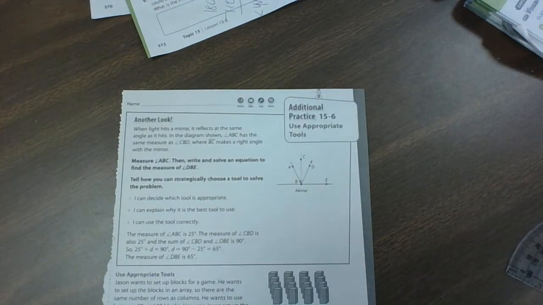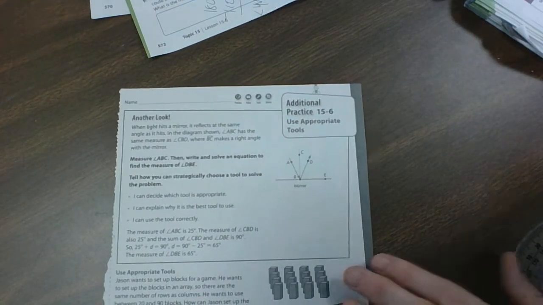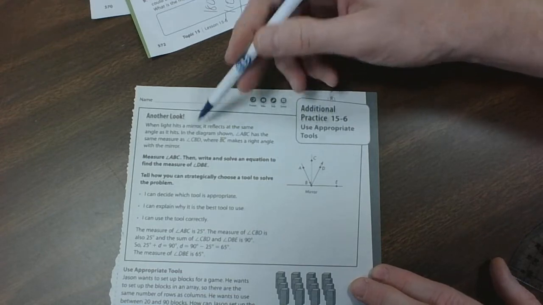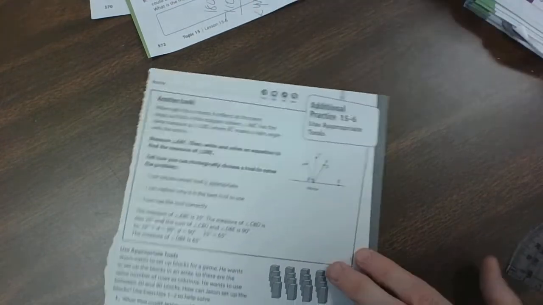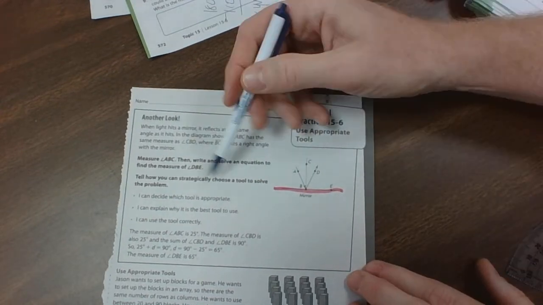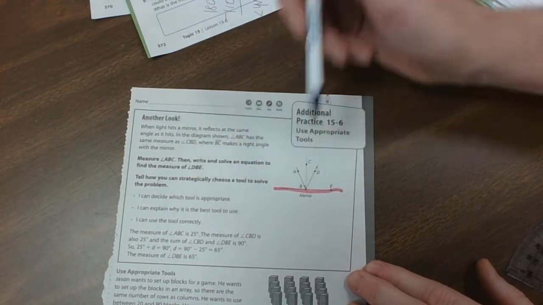There you go. Homework page. Let's knock this one out together. You get it done with me? You don't have to turn it in. You got to send a picture. So using your appropriate tools, read through how they use this again. Let's look at it. The whole thing is a 180. So then they break it down and they can talk about each measurement and figuring it out.